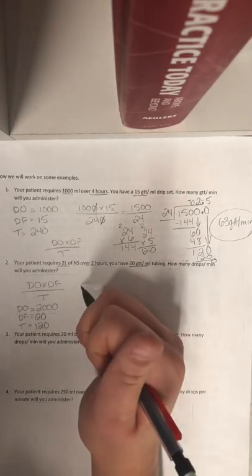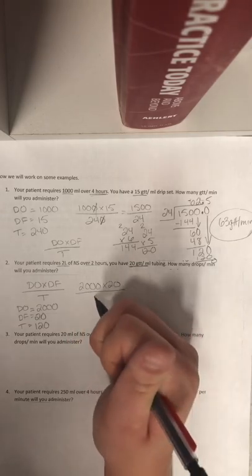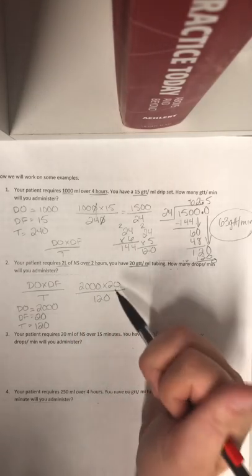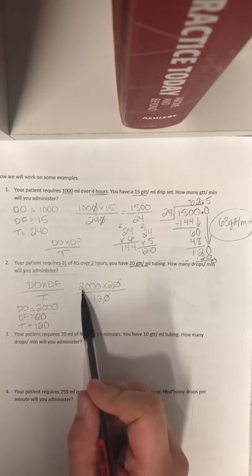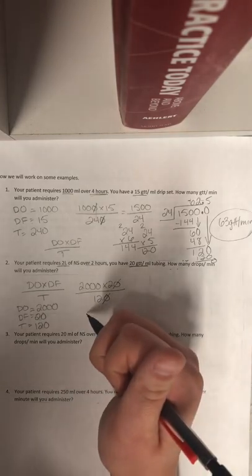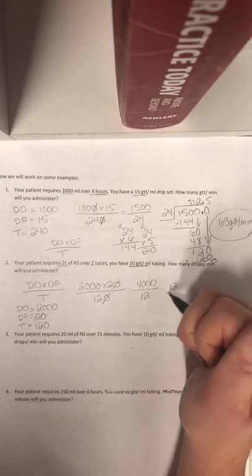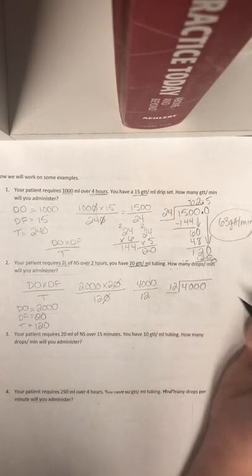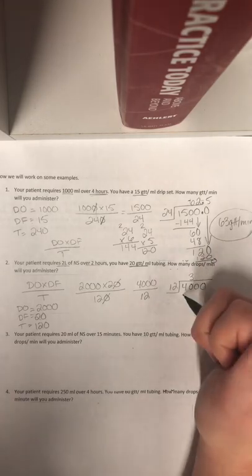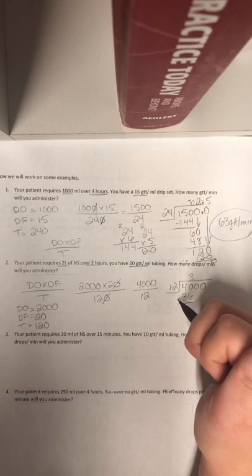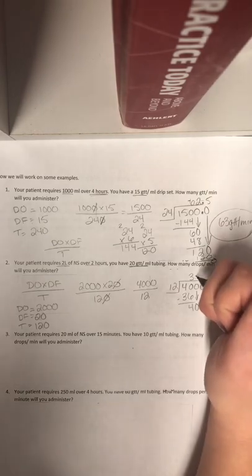Now I'm just going to plug in my numbers from this equation. I'm going to take a 0 off the top, and I can take a 0 off the bottom. So now I have 2,000 times 2, which is 4,000, over 12. 12 goes into 40 3 times, which is 36. 12 goes into 40 3 times again.